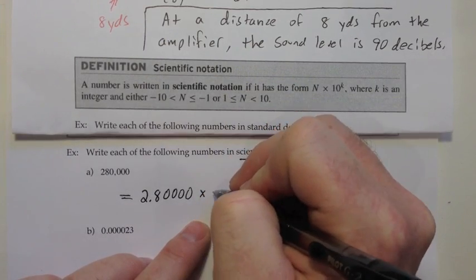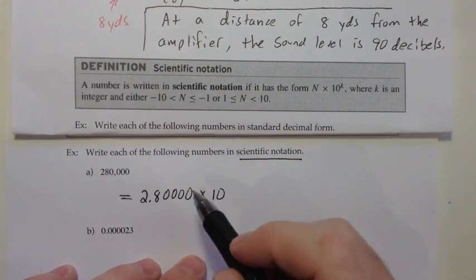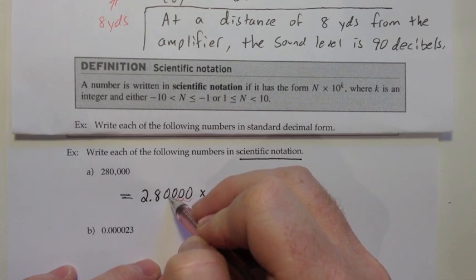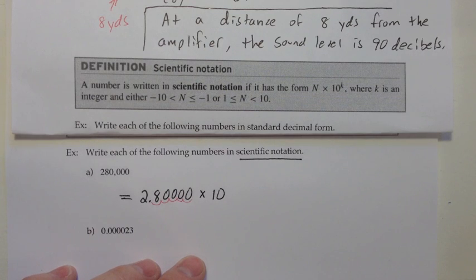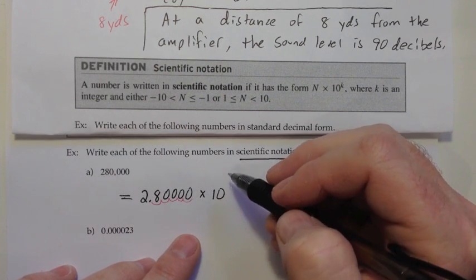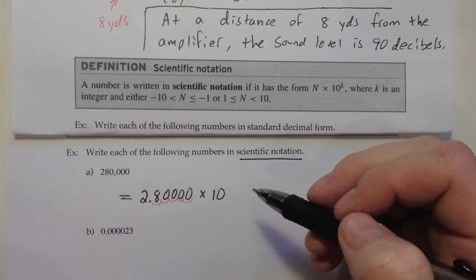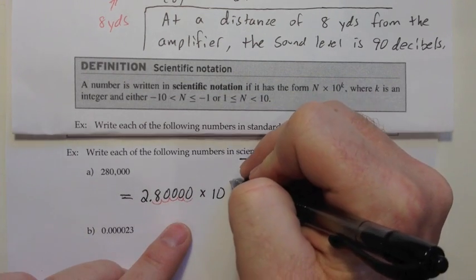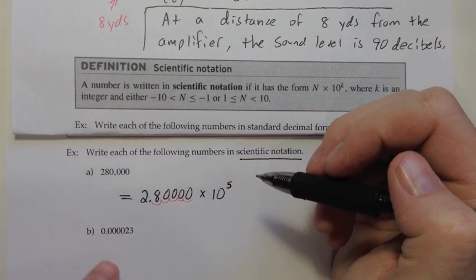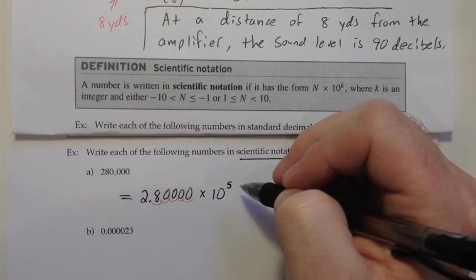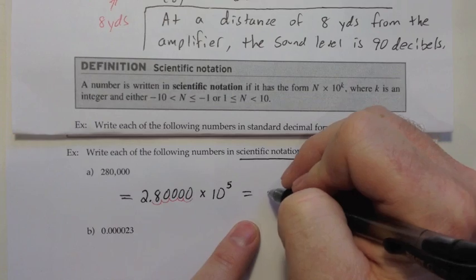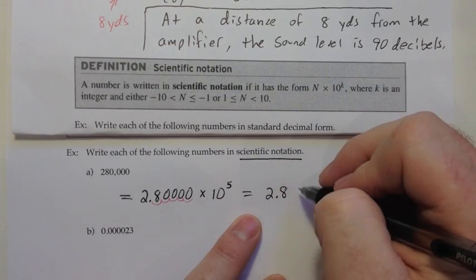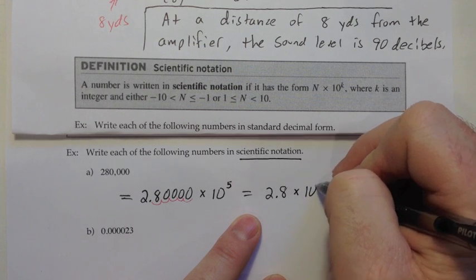And then we would multiply that times 10 to some power, and the power would be equal to the number of places we moved the decimal, which was 1, 2, 3, 4, 5 spots. So it's either going to be a positive 5 or a negative 5, and what I would encourage you to remember is that numbers that are big have positive exponents in scientific notation, and numbers that are small, like this one, have a negative exponent. So we usually don't write all those zeros, so I'm just going to change this a little bit and say it's 2.8 times 10 to the 5th.